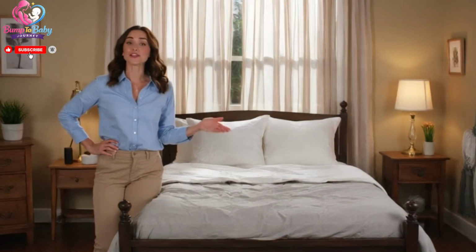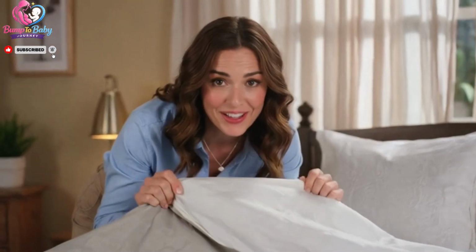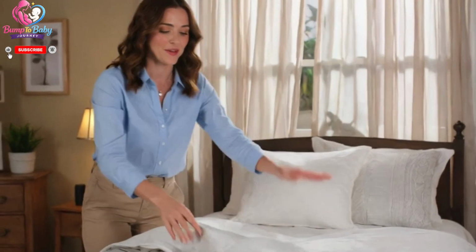Hello, today I'll show you the best sleep position. This is a supportive bed set. Lie on your back with your head on the pillow. This aligns your spine for proper rest.